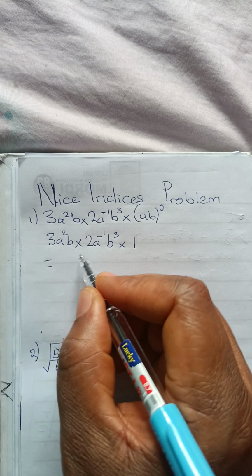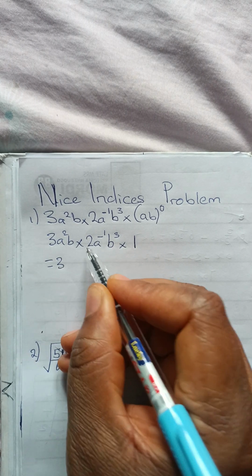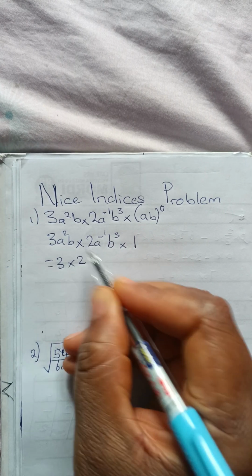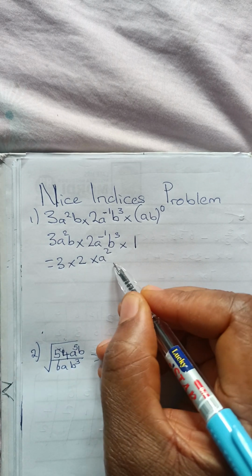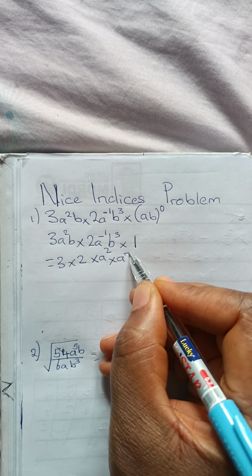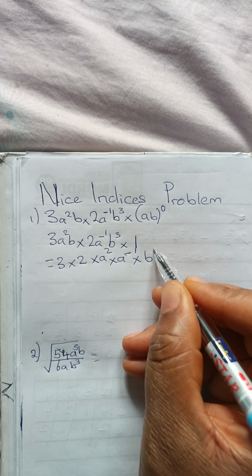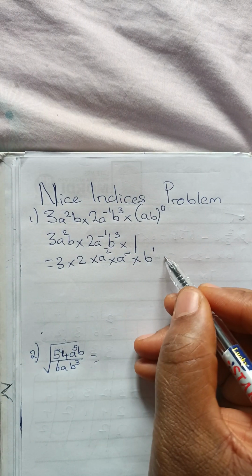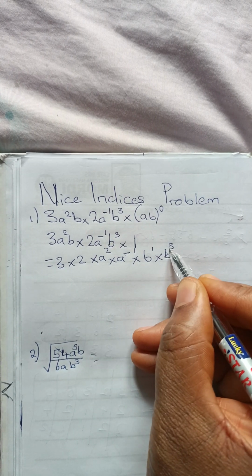So is equal to, we collect our like terms. 3 times 3 times 2 times a squared times a raised to the power of minus 1 times b, this b 1 raised to the power of 1 times b raised to the power of 3.